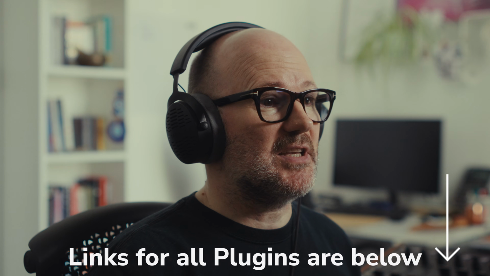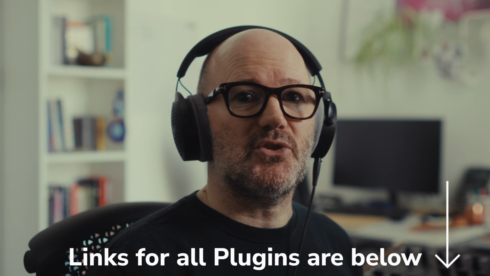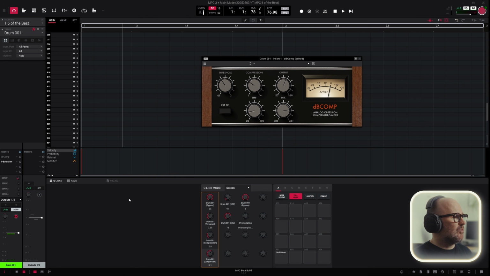But they work in the MPC software. They're very easy to install. You literally drag the VST3 plugin into your VST3 folder and scan and you're done. That is the case with most of these. There's a couple of ones which have installs, but most of them are just drag and drop and they're free. So we'll look at this one first.